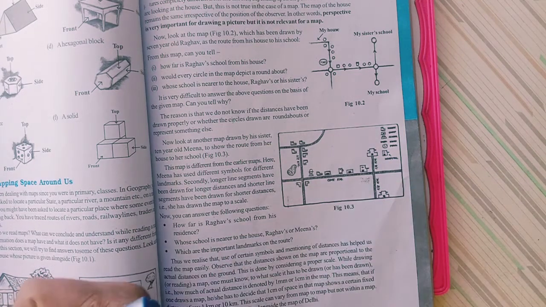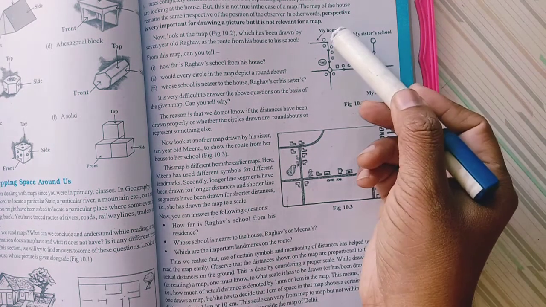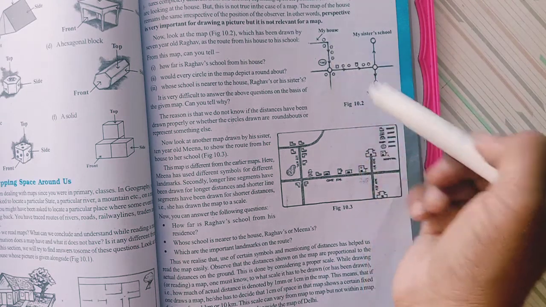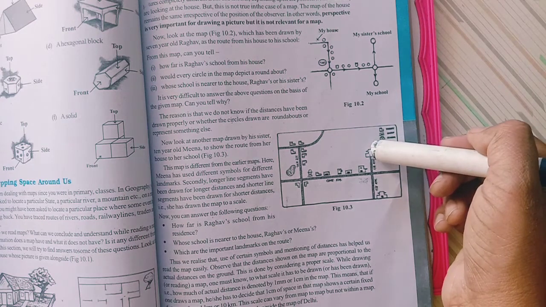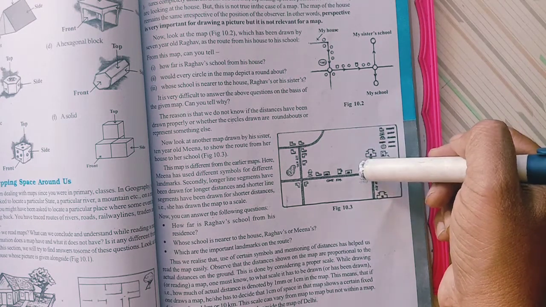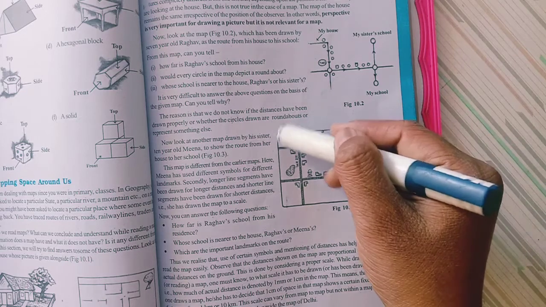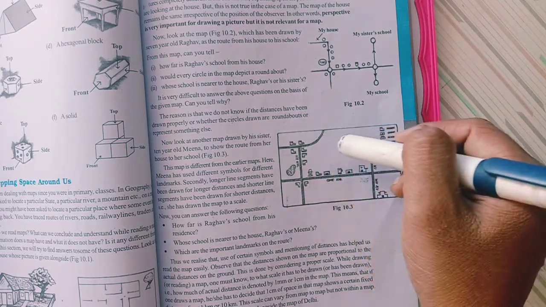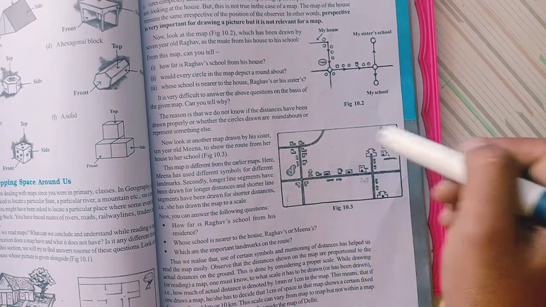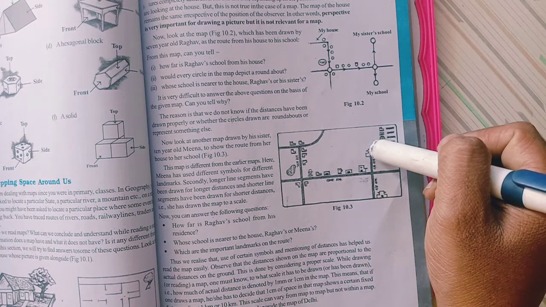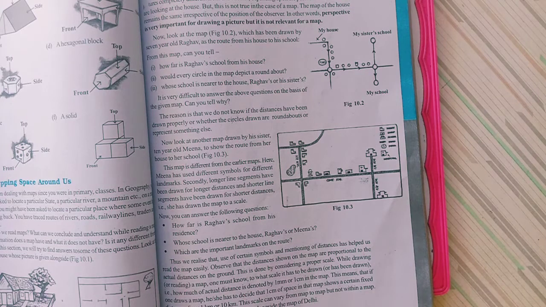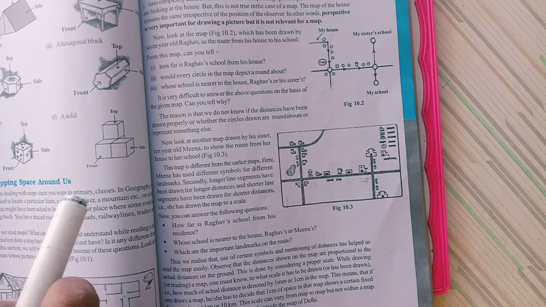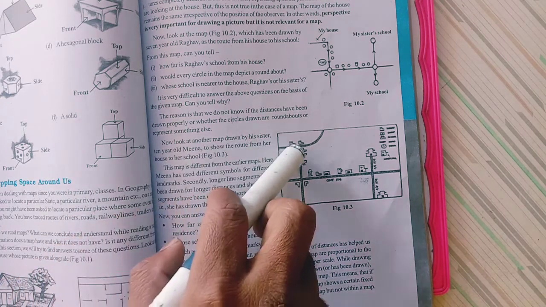And we need to represent some symbols, not circles and squares like this. Here we can see in another map, symbols are written, and these symbols represent the school, the hospital, and so on. So anyone can understand by figure 10.3 what this represents, from where to where Raghav's sister's school is, how much distance it is from home, and what the distance to Raghav's school is. Where is the petrol pump, where is the hospital, everything can be understood, even distances are written.